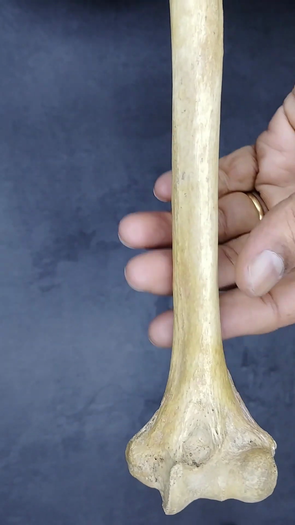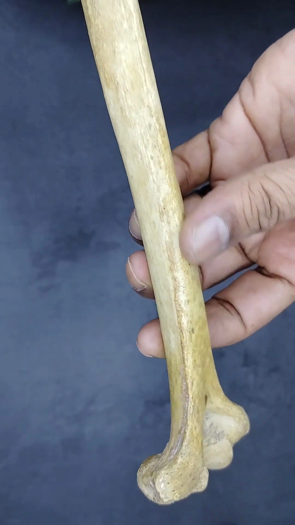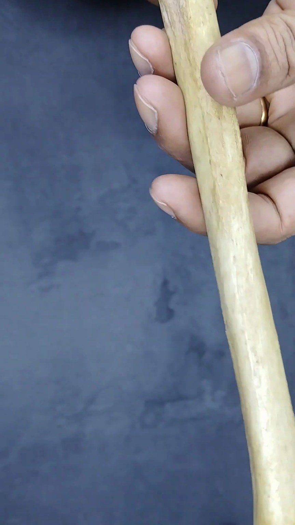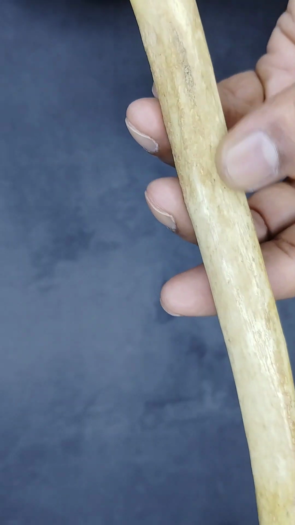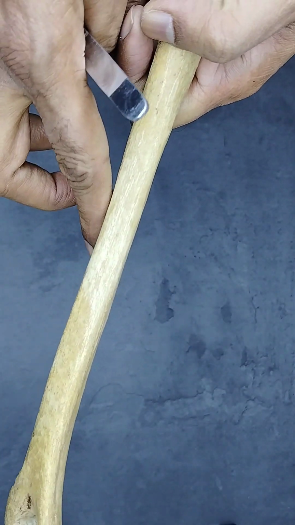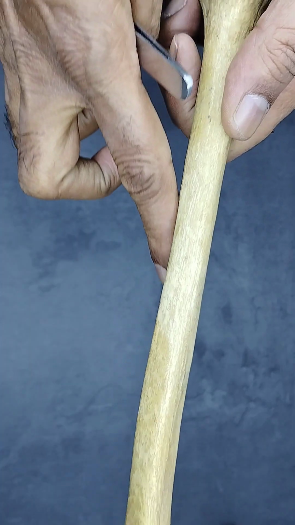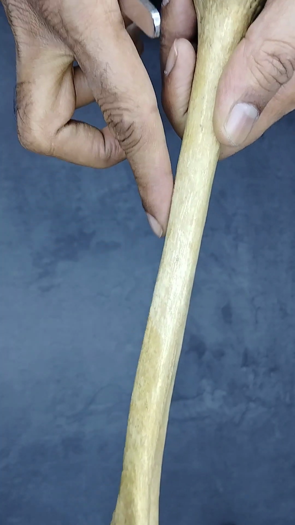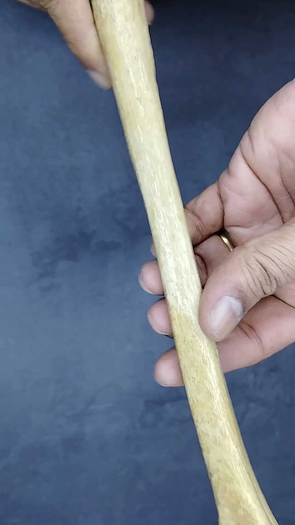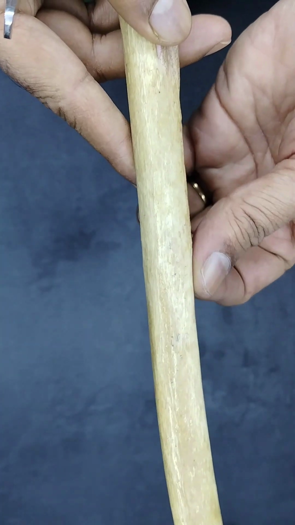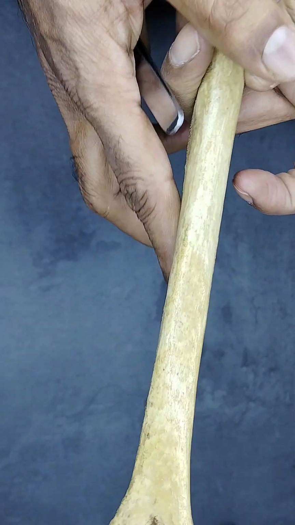If you take a section of the shaft of the humerus, you will get a triangular appearance in the lower part, but in the upper part it is almost cylindrical in shape. Another important point related to the shaft is one important groove, called the spiral groove or radial groove, because the radial nerve passes through it in a spiral fashion. That is why it is called the spiral groove or radial groove on the posterior surface, and it also cuts the lateral border.